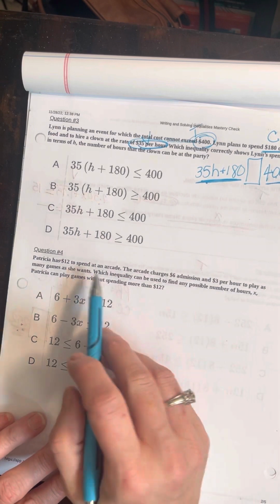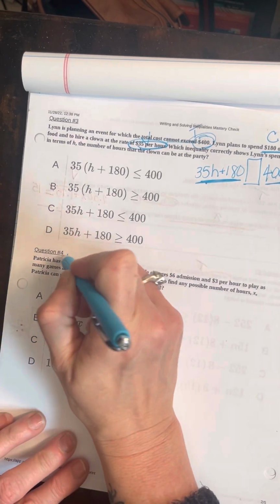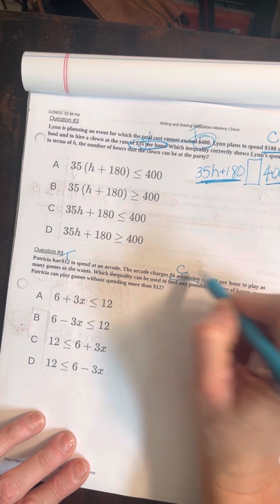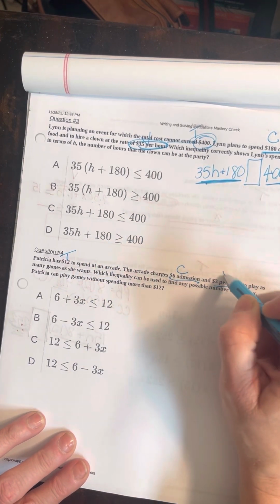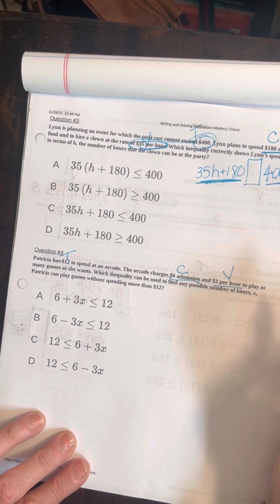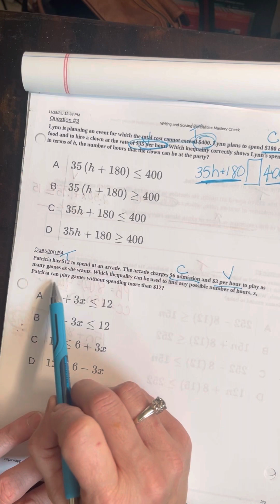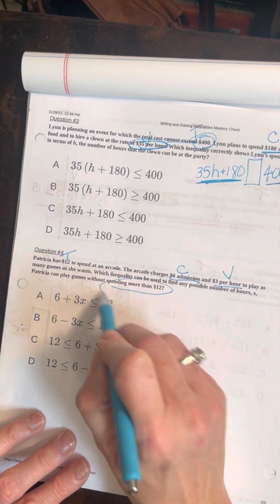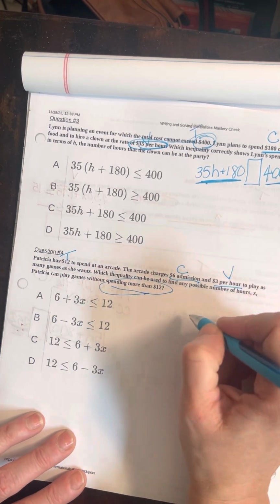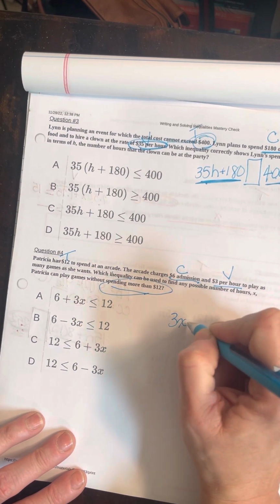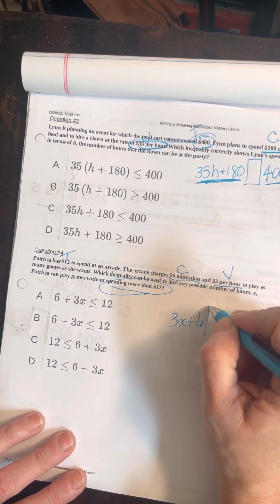Patricia has $12 to spend on an arcade. That's our total. The arcade charges $6 admission. That's our constant. And $3 per hour. That's our variable. How much can she spend without spending more than $12?